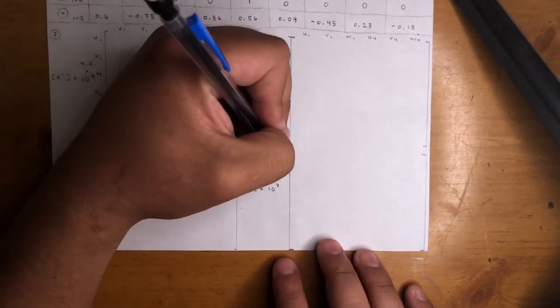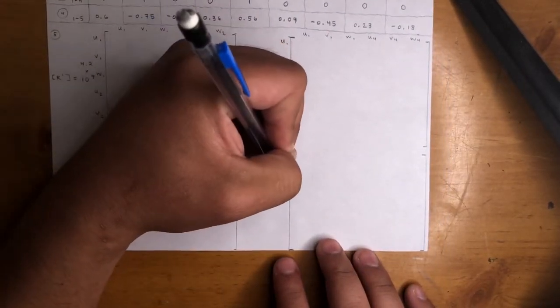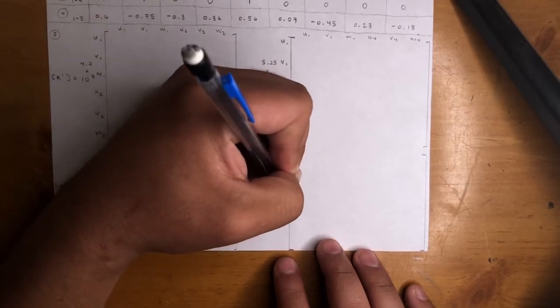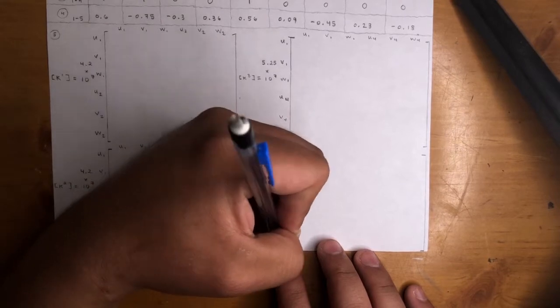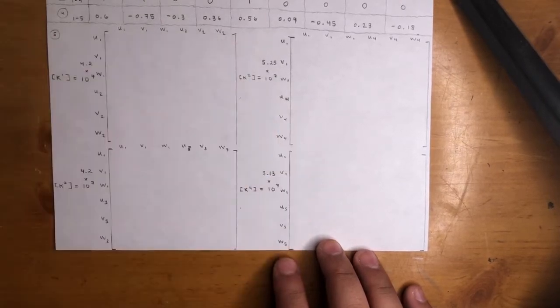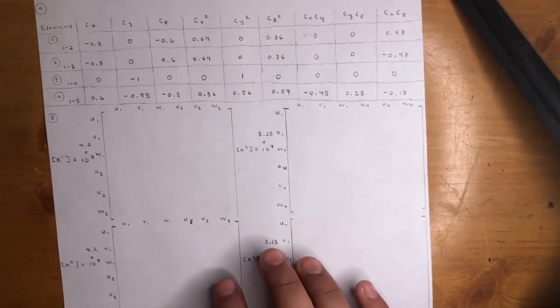And finally, the last one goes from nodes 1 to 5. So we're going to start at U1, V1, W1, U5, V5, W5. All right, now we'll go ahead and start filling in the matrix.